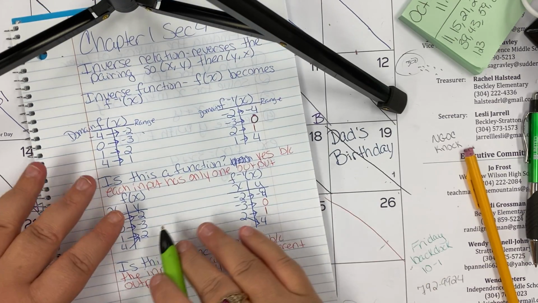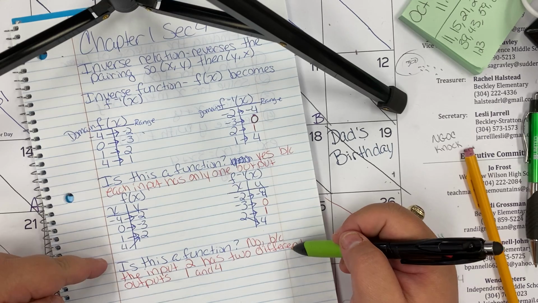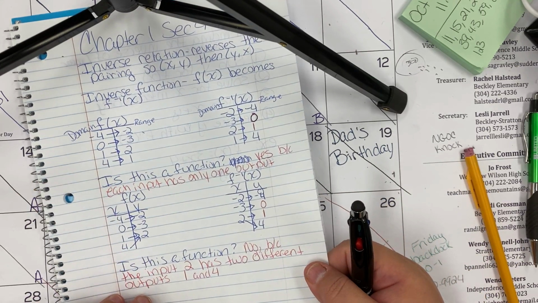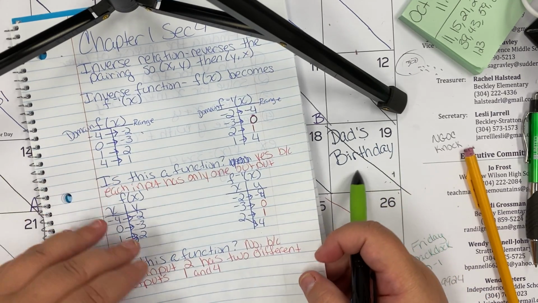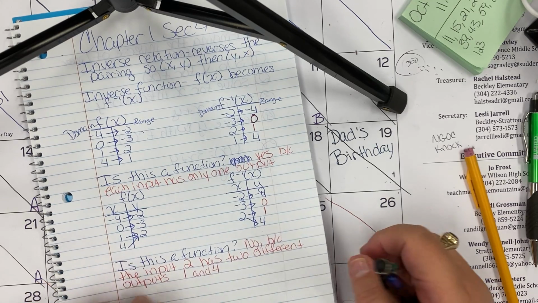So it's a function if each input has only one output. It cannot be a function if an input has two outputs. Okay, so that's how you find the inverse of a pairing or an inverse of a relation. You just flip your x's and your y's.